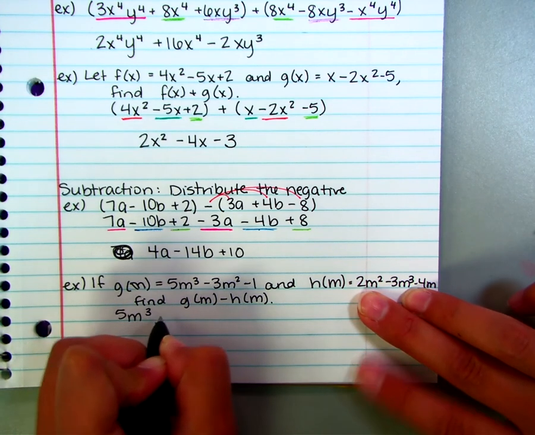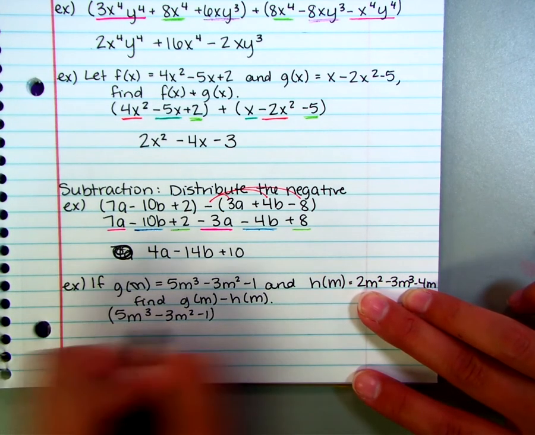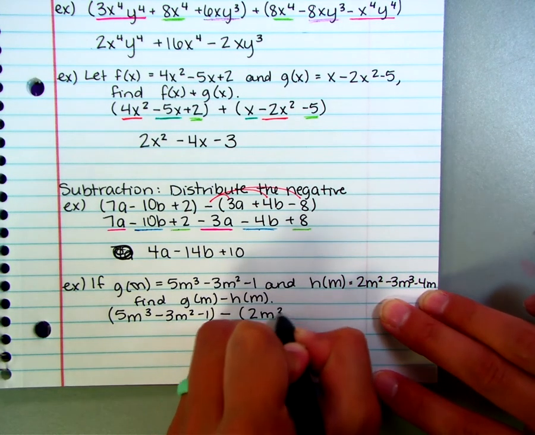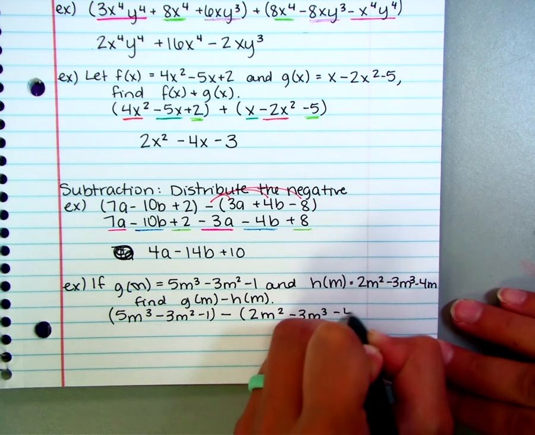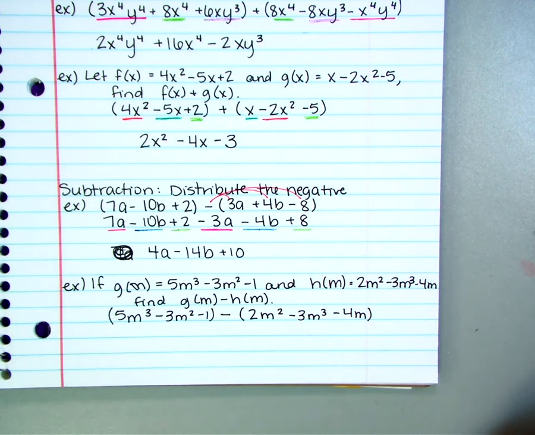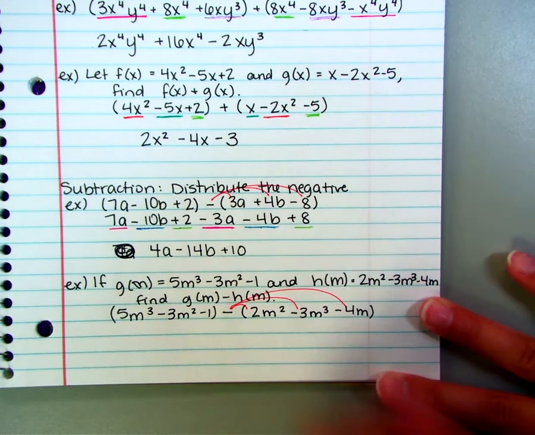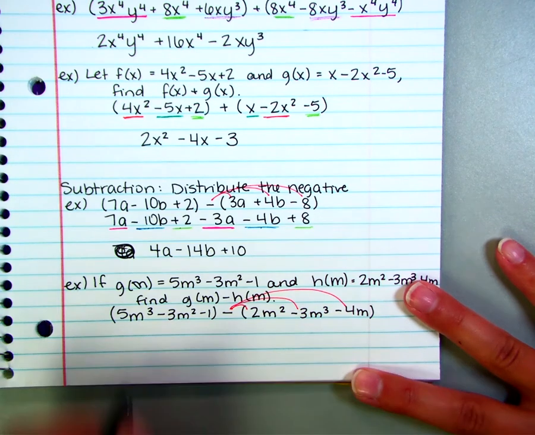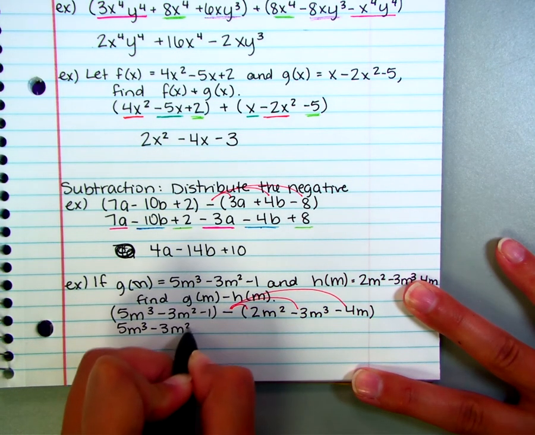So g of m comes first, so we'll recopy all of that. We're basically just substituting it in. We know it's subtraction, and I put both of them in parentheses just so that I remember that, hey, eventually I'm going to have to distribute the negative because we are subtracting. So that's exactly what I'm going to do next. Take that negative, distribute it into every single term, and what that does is changes the sign. And so we'll write it all out again. Make sure we don't make any mistakes.